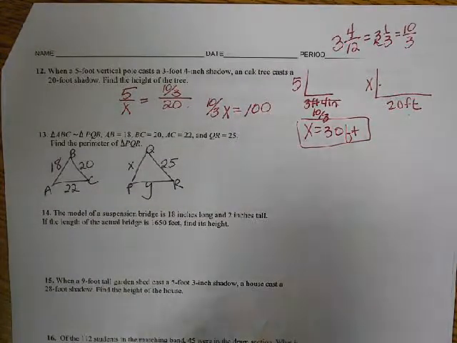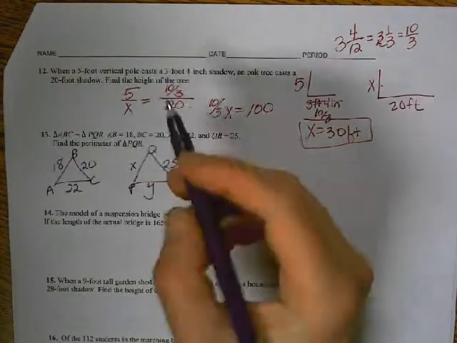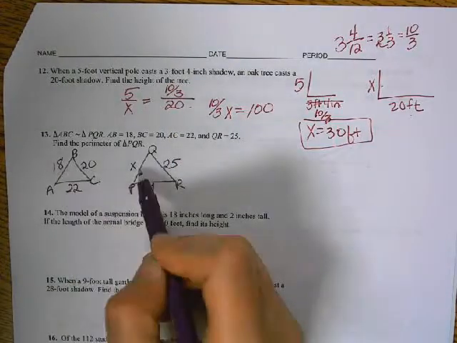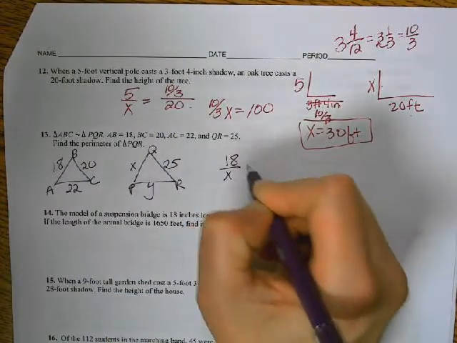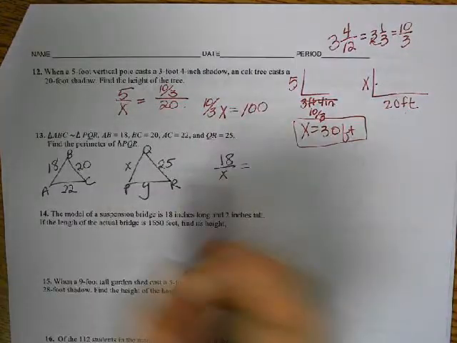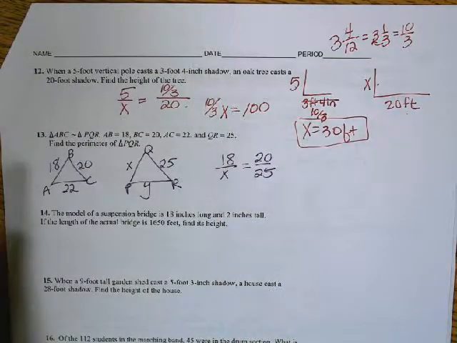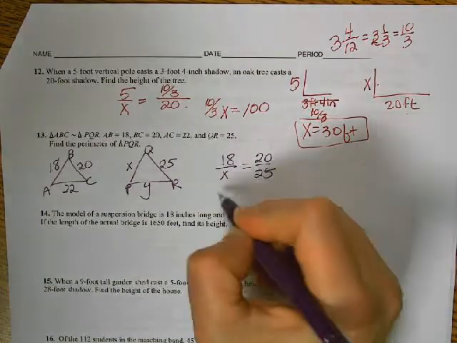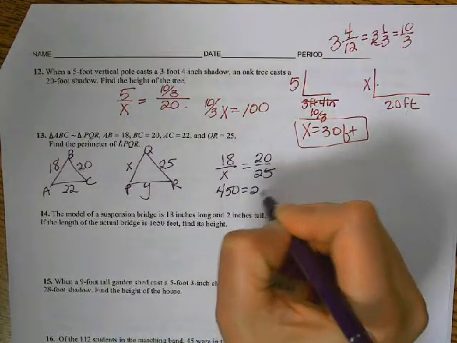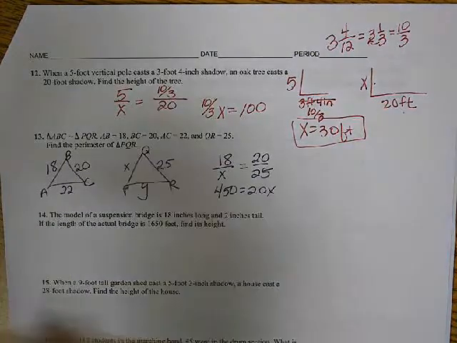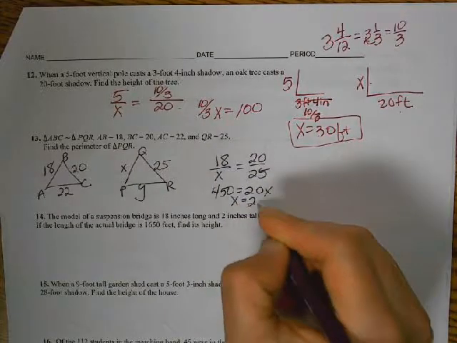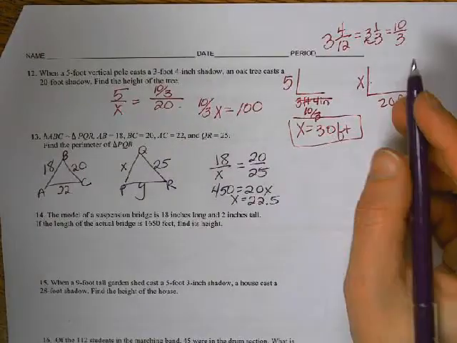So the first thing I'm going to do is find X. So I know that 18 over X equals, and I'm going to use 20 over 25. Cross multiply and solve. So 450 equals 20x. Divide by that 20. X equals 22.5.